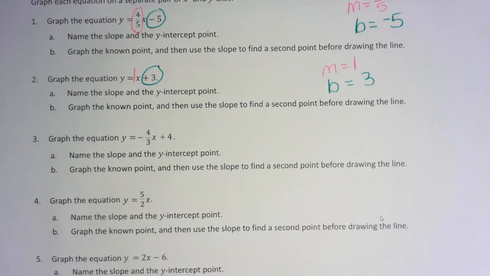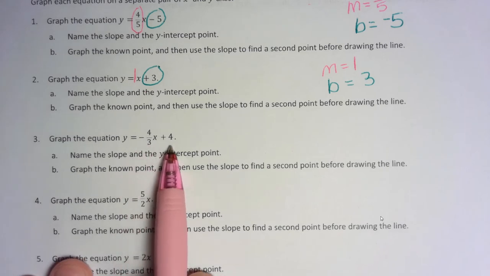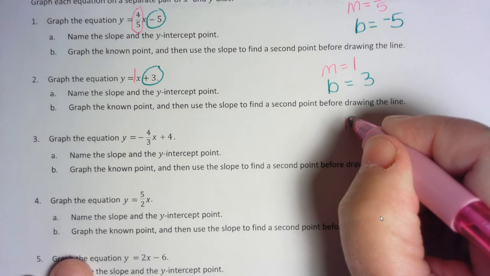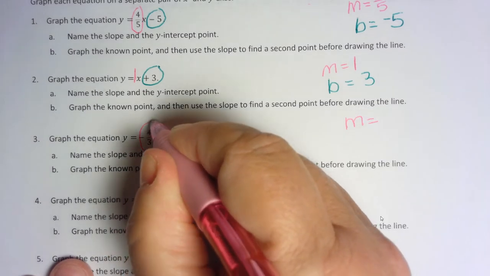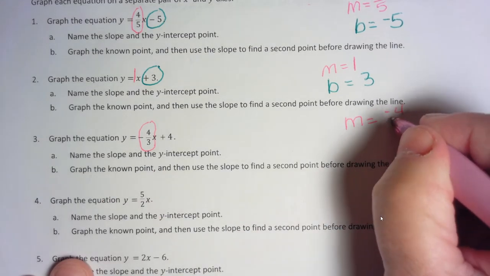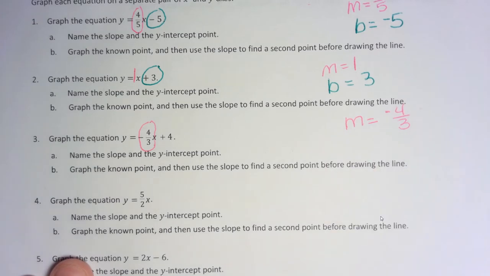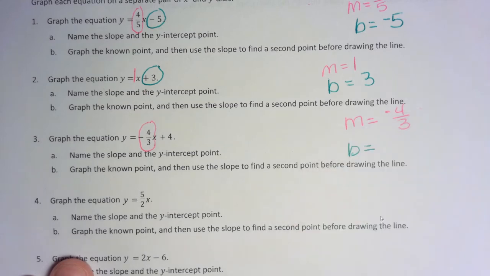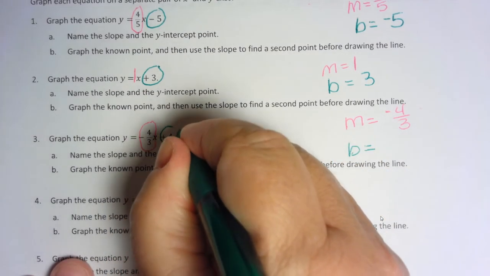Let's go down to number 3. Y equals -4/3 x plus 4. So what is our slope? Coefficient of x, right? -4/3. That's our rise over our run. And what's b? What is our y-intercept? +4.